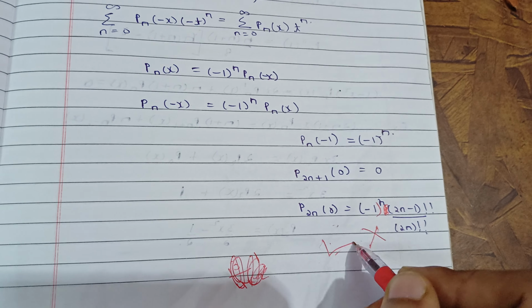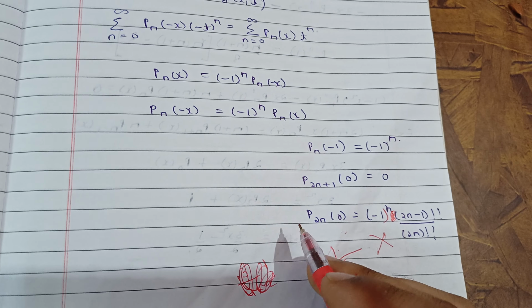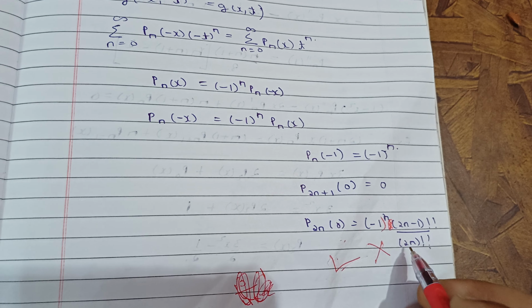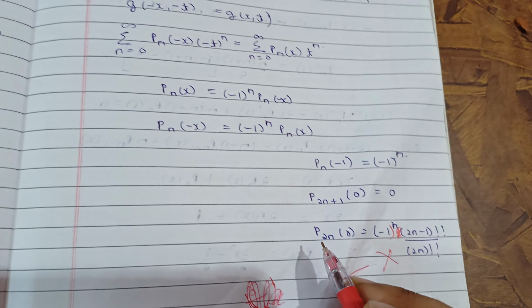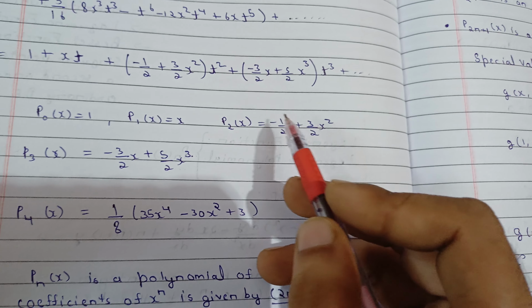Okay, so you can see if you put n equal to 1 here, you can find P2 at 0. When n equal to 1, it will give you minus, and it will be 1 here and 2 here, so minus 1 upon 2. So for P2 at x equal to 0, you will get minus 1 upon 2.